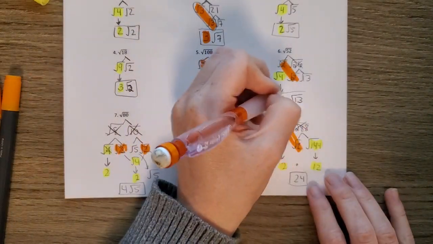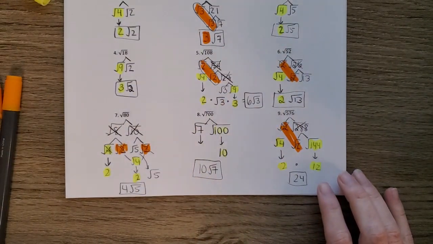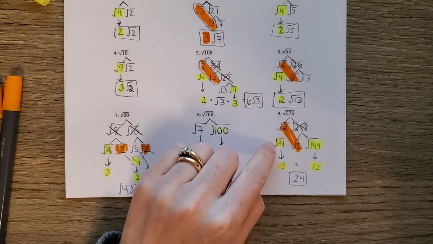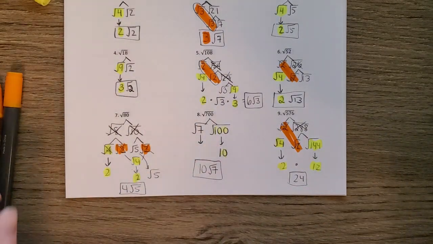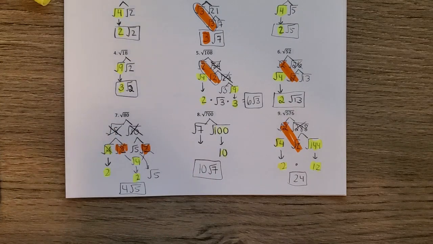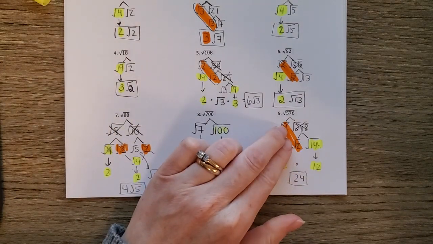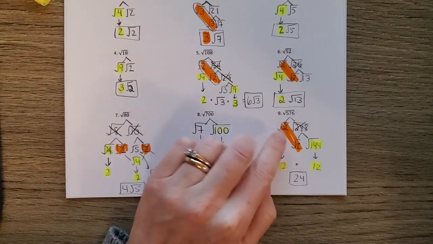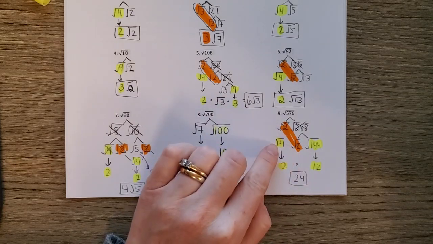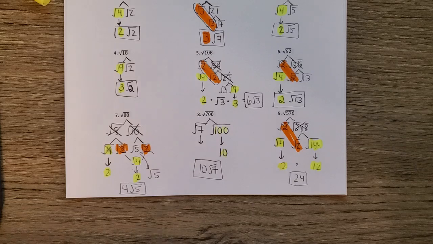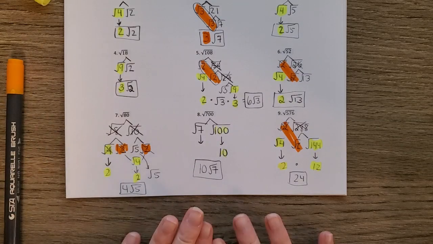Okay, so that's how we simplify our radicals. Once we have a pair of numbers, we can put them back together and make a perfect square. I always like to think, and I used to say this, if you find a pair, you find a friend that's just like you, and you get to come out. So the pair of 2's comes out as a 2, because 2 times 2 is 4, and the square root of 4 is 2. So that's how we simplify our radicals.